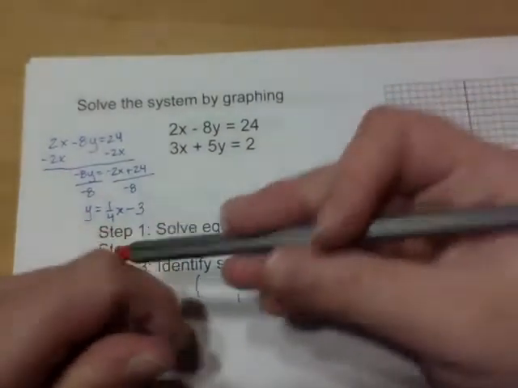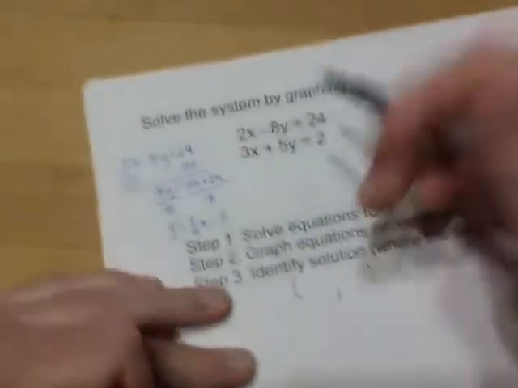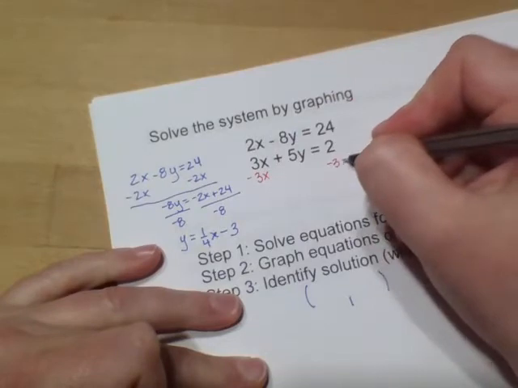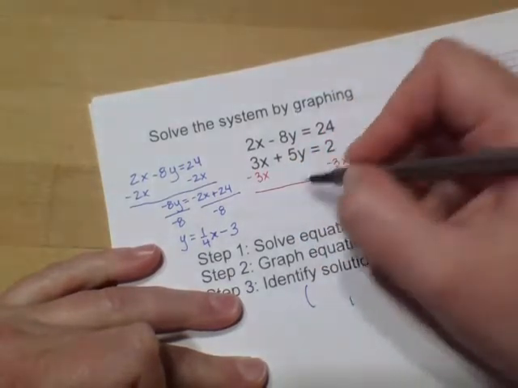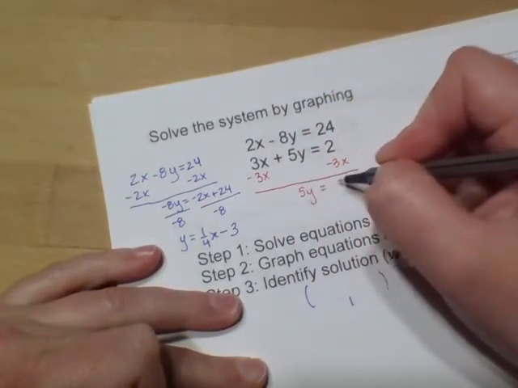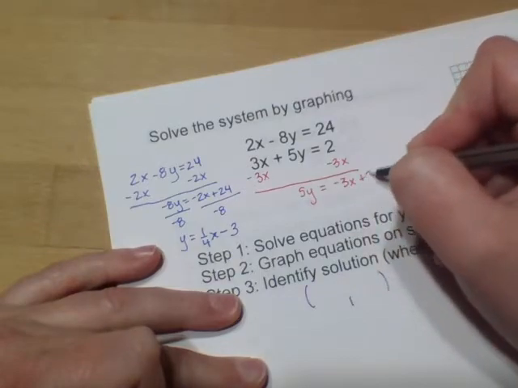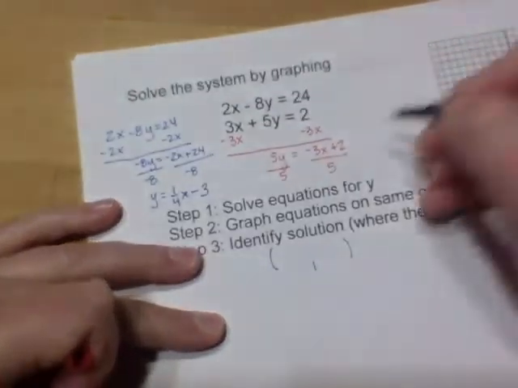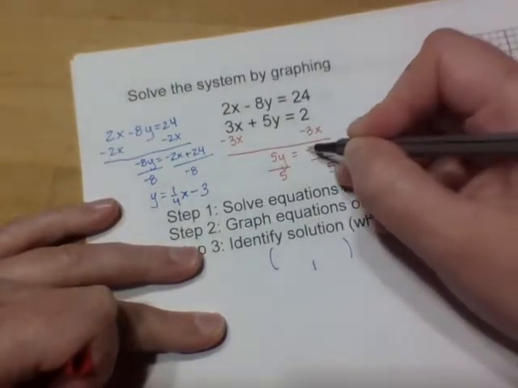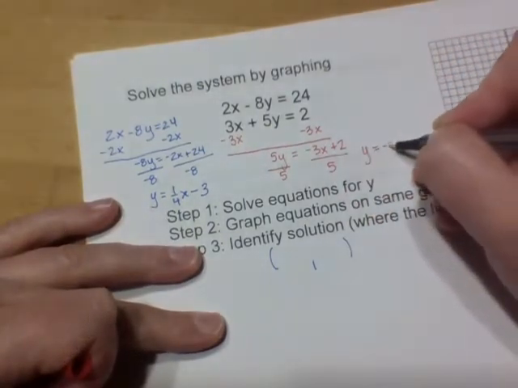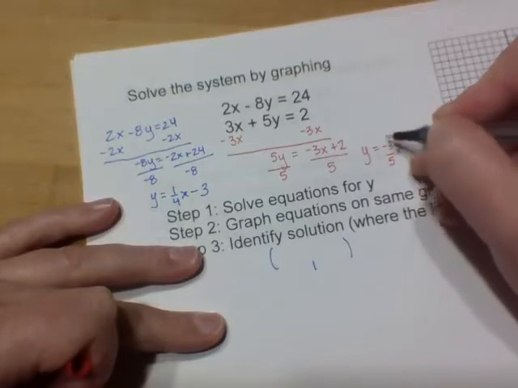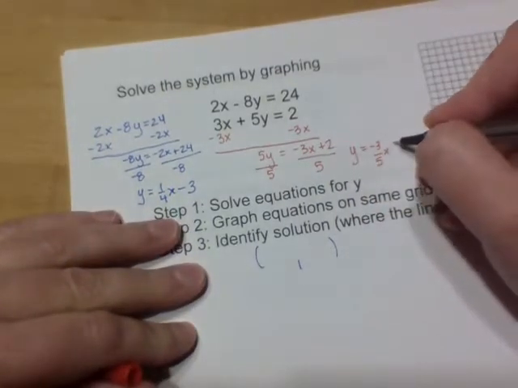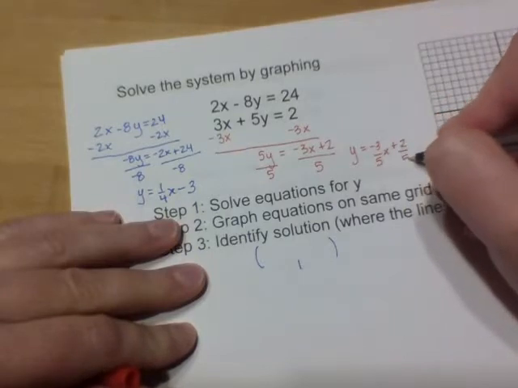All right. So in the next equation, we are going to solve this one by moving our x over as well. And so now we have 5y equal to negative 3x plus 2. But if we divide everything by 5, we're going to get y equals negative 3/5 x. And I do keep it like that because graphing with fractions is easier than decimals. And then plus 2/5, which is actually not any more helpful.